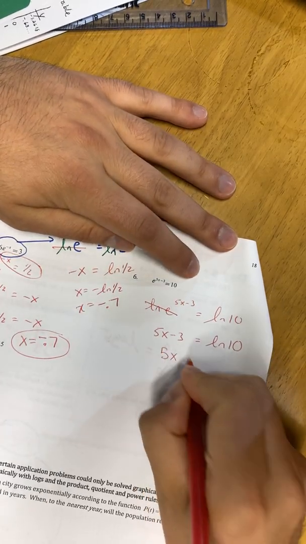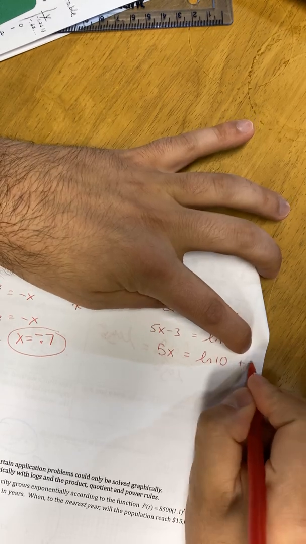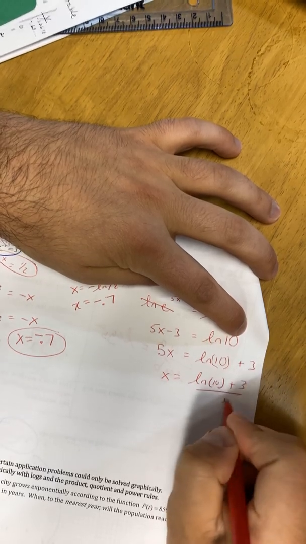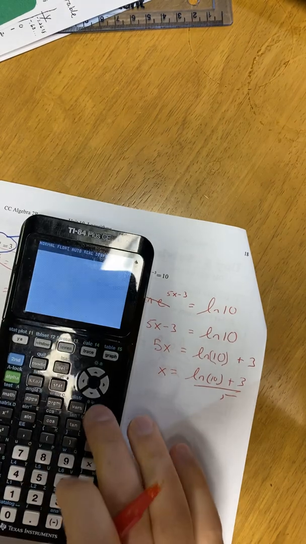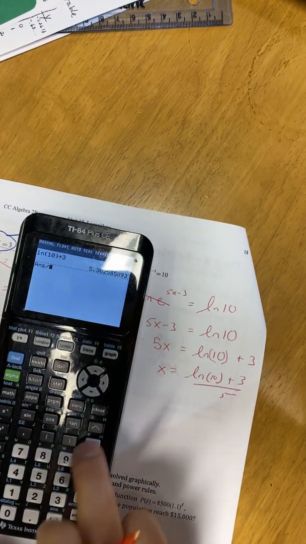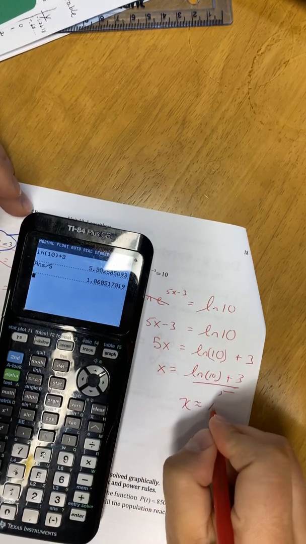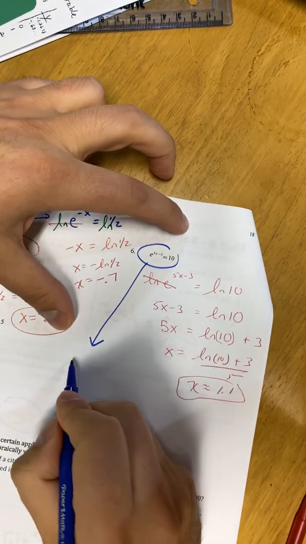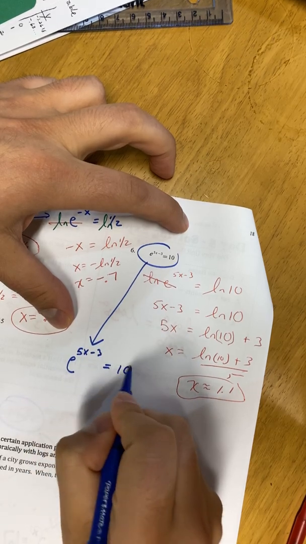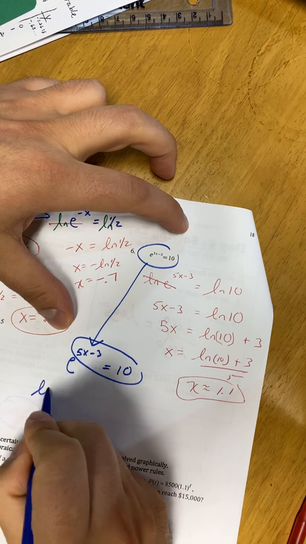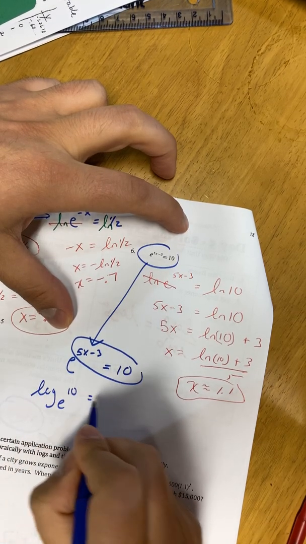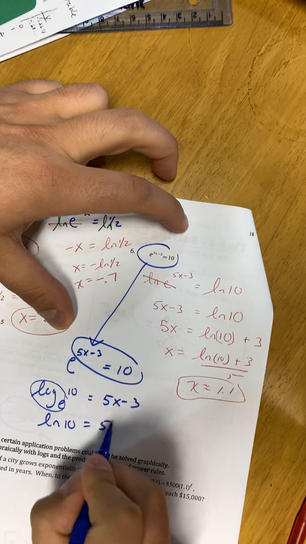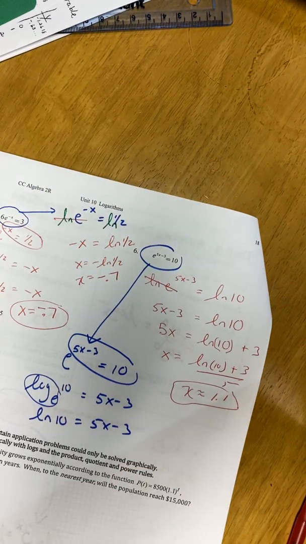Add 3 to both sides. Then divide by 5. So I could evaluate that. ln of 10 plus 3, divide by 5. 1.1. Equivalently, you could also do circle, add the word log, keep that there. Log base e is also known as ln. Then you keep that 10 there. And I'm right back to where we started.